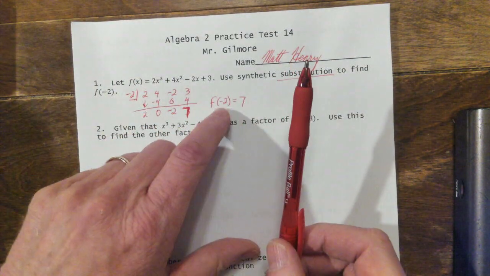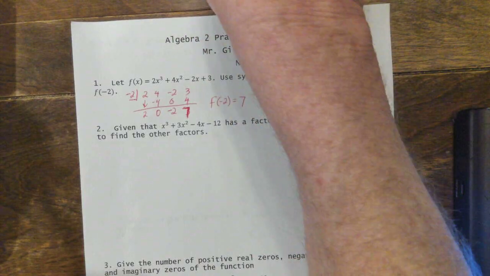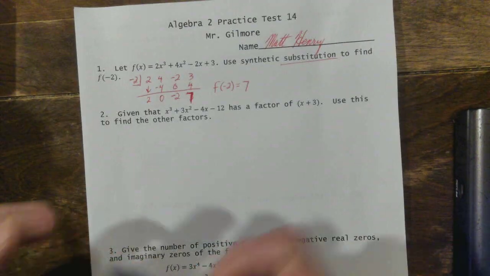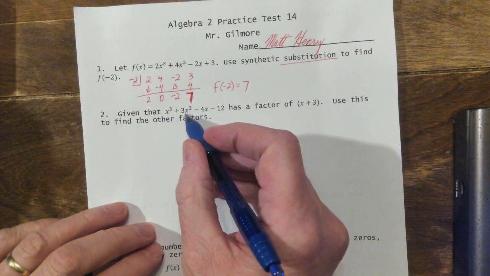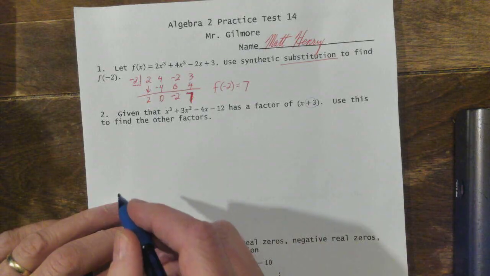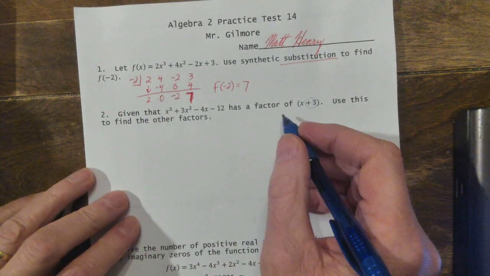And if you want to make sure you're doing it right, you can plug the negative 2 in for all these x's and calculate and see if you still get 7. Alright, number 2, given that x cubed plus 3x squared minus 4x minus 12 has a factor of x plus 3, use this to find the other factors.